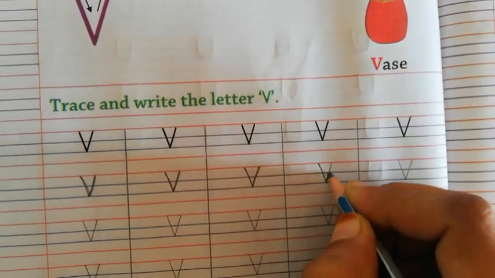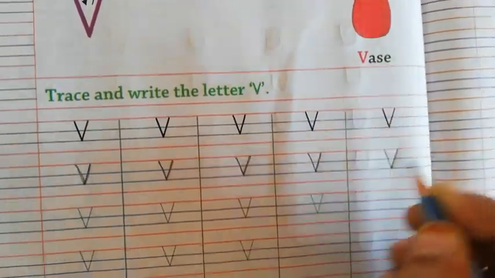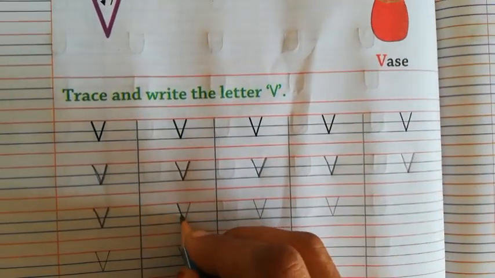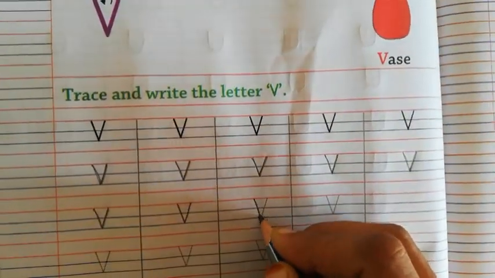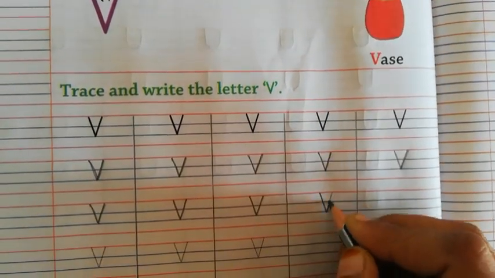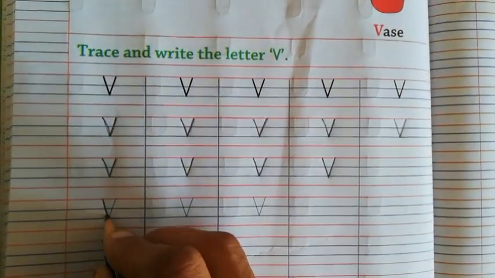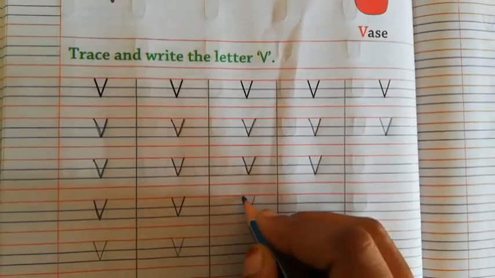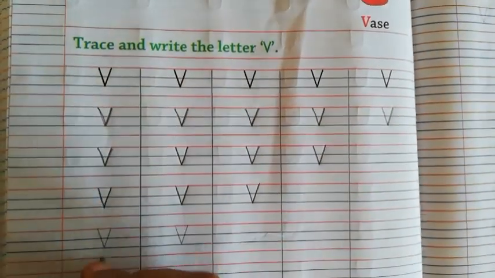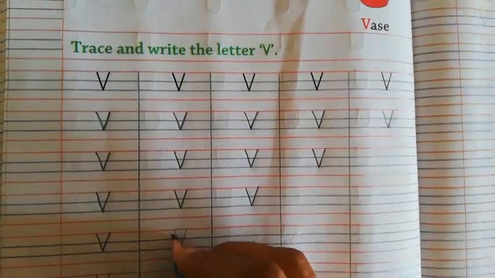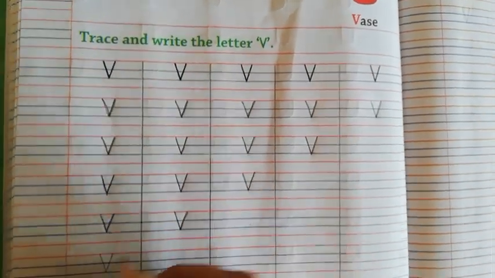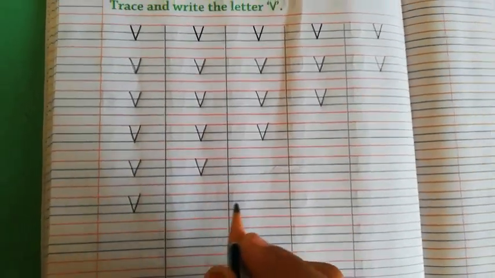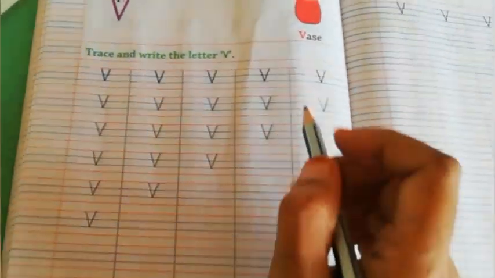Capital V. You have to speak and write. V for vulture. V for vase, V for vegetables, capital V. From red line to second blue line you have to write capital V.